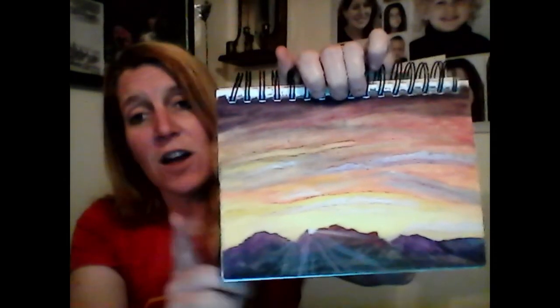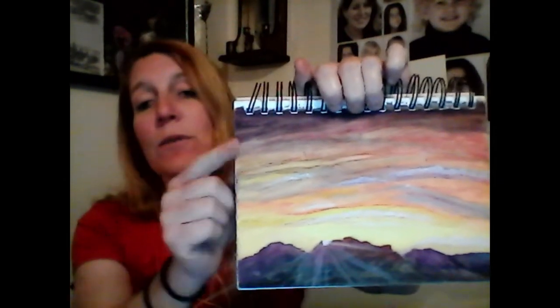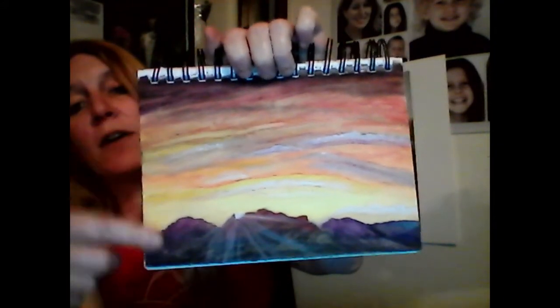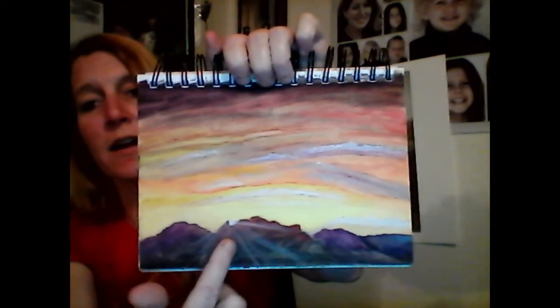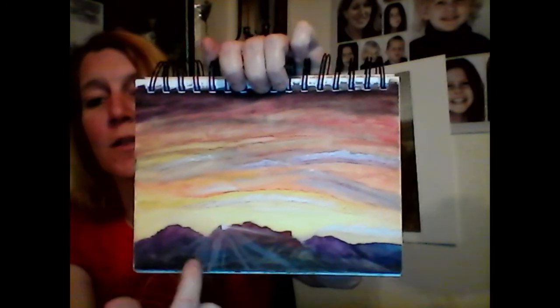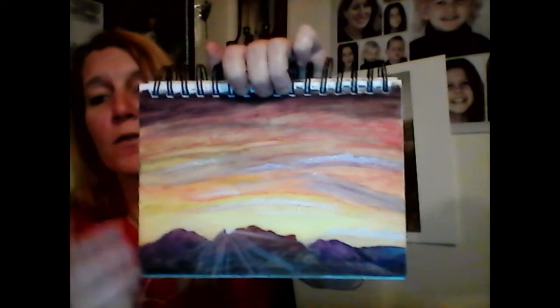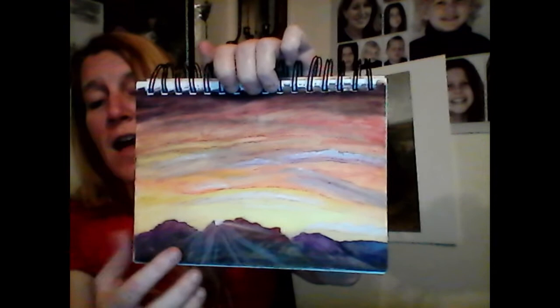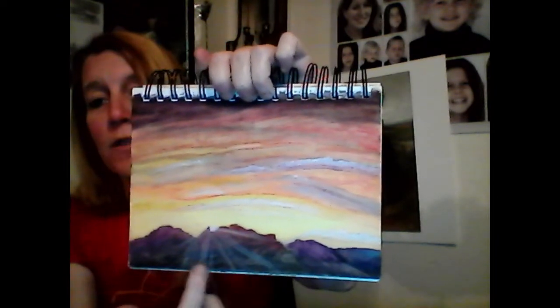Right here, this is a plein air painting I did at Mission Trails Park. This was sunrise at Mission Trails Park. So you just see a background and a foreground right here, because what I was trying to illustrate was the sunrise over the mountains. You can see the sun peeking over the mountains and the sun rays coming up over them. So you really just have the sky, and then the sun coming up over the mountains. So at least have a background and a foreground.